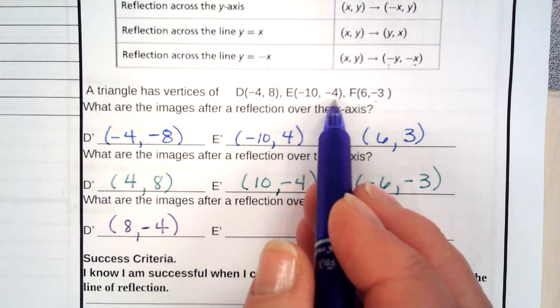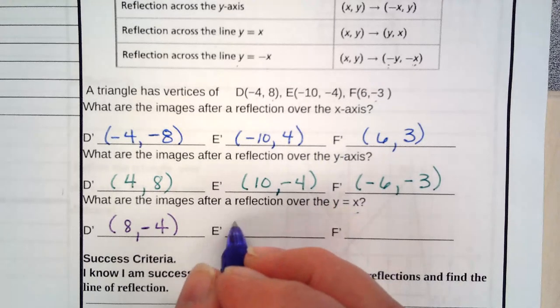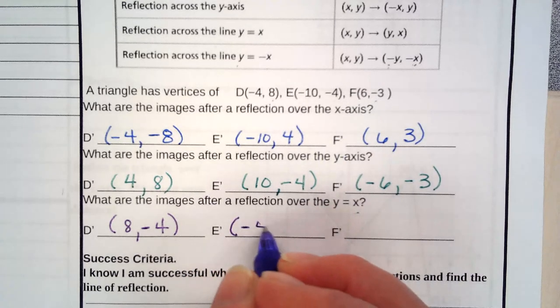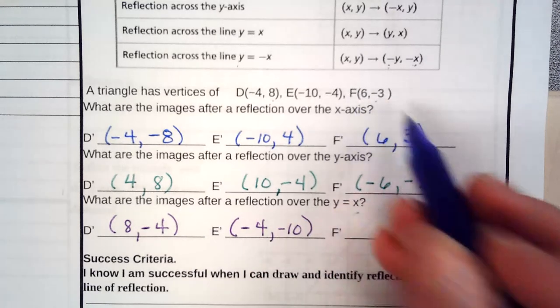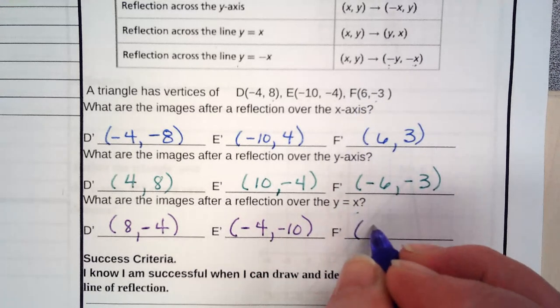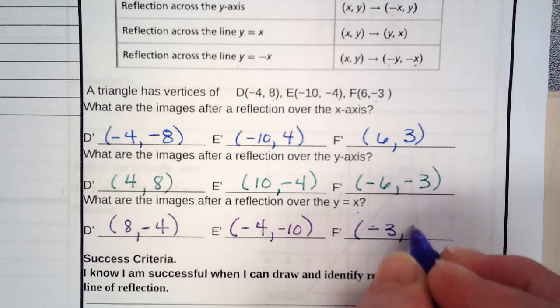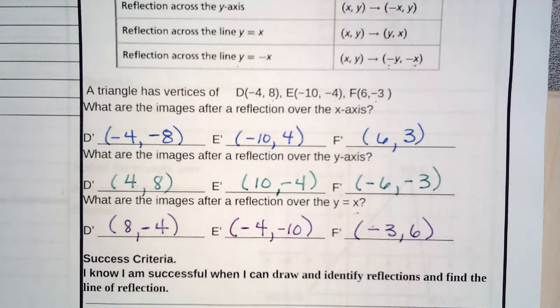Instead of -10, -4, it becomes -4, -10. Instead of 6, -3, it becomes -3, 6. So if you use the rules, you can find the points without ever having to graph them.